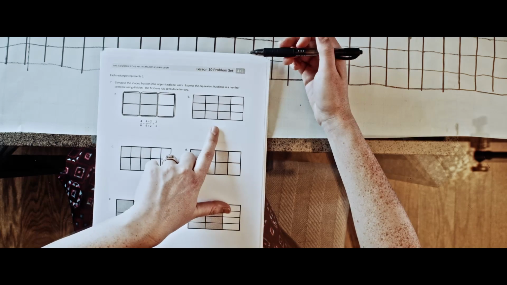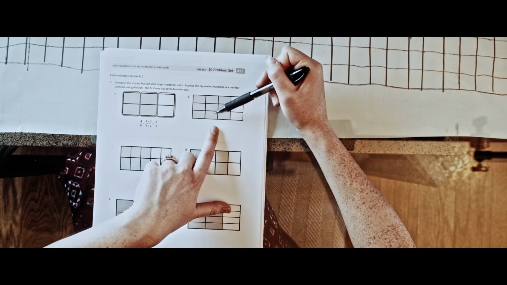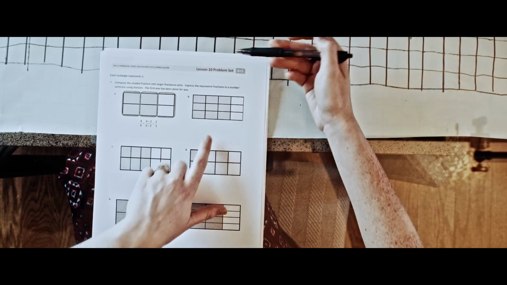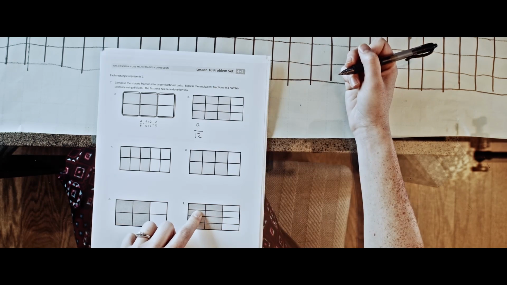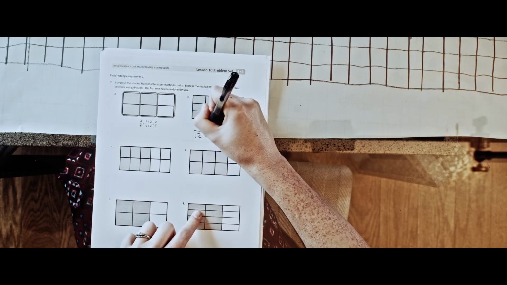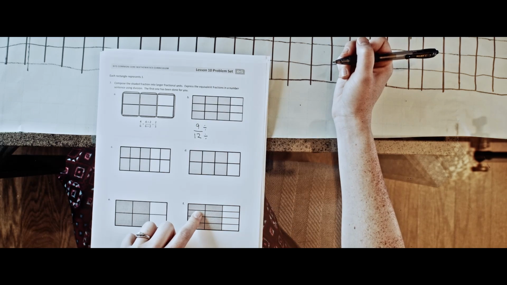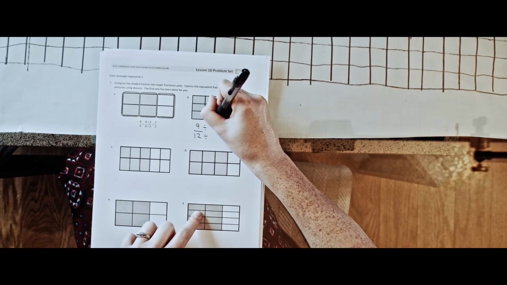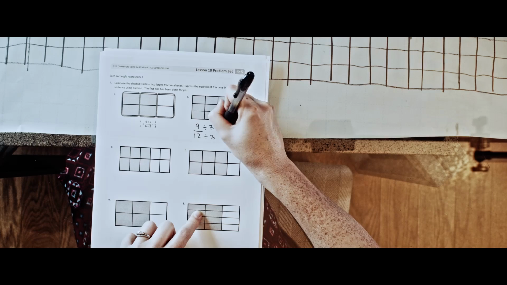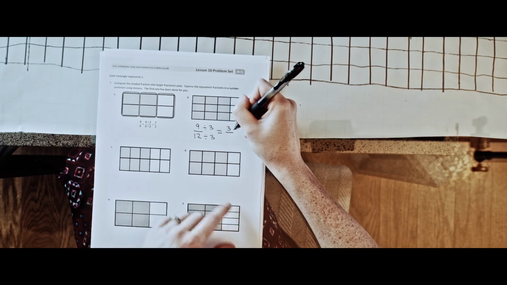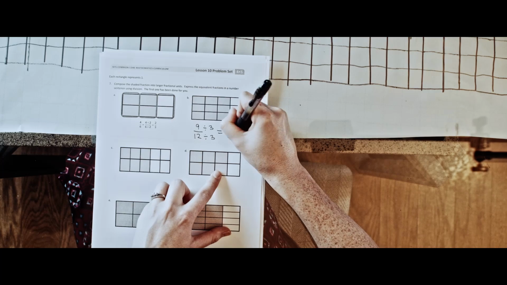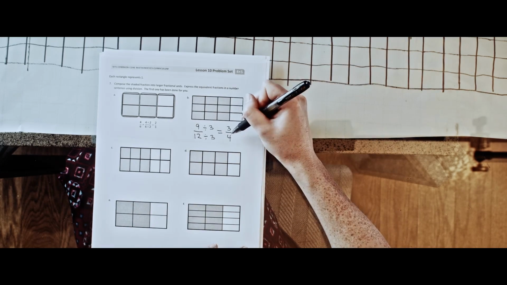You look at the original fraction you start with. Here we have 3, 6, 9, 12. So 9 are shaded out of 12 altogether. Then I do my division. What number goes into both 9 and 12? Well, I can divide both of them by 3. 3 goes into 9 3 times. 3 goes into 12 4 times, so it is equal to 3/4.